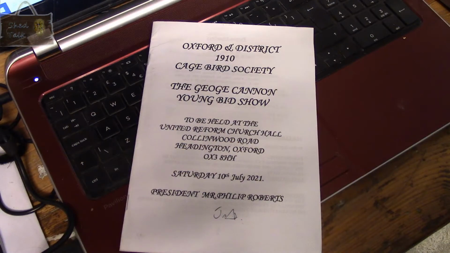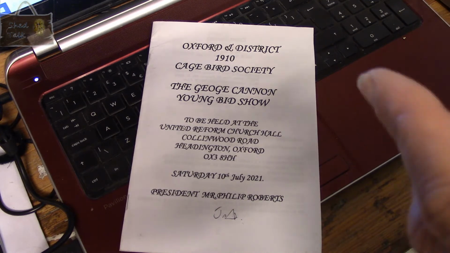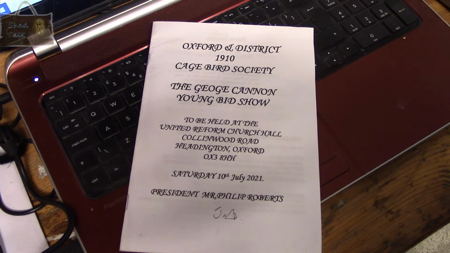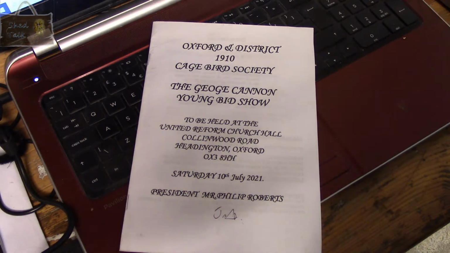Okay, then let's have a quick look at the schedule and entry form, what they look like and how you complete them. So here is the schedule. All of the schedules look fairly similar and are laid out in a relatively similar way. The information may be displayed slightly differently, but in general, all the information you need will be in there. And I'll talk through some of the key bits of information.